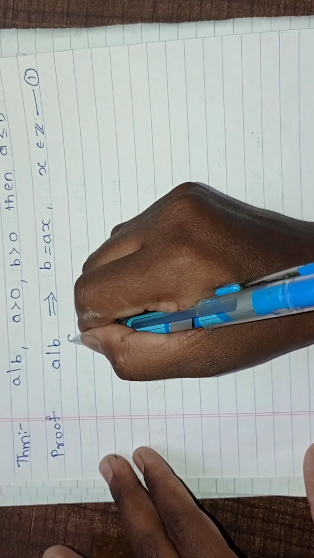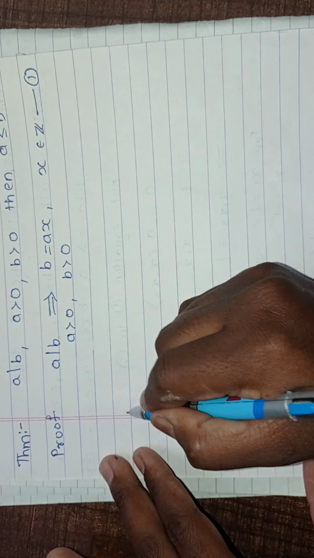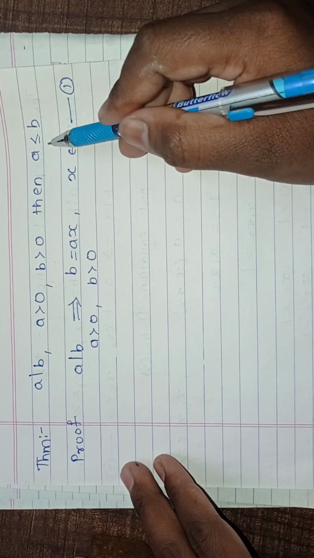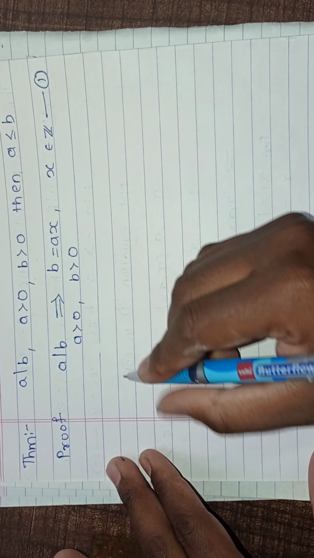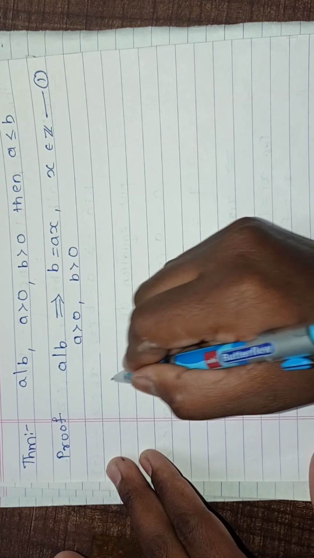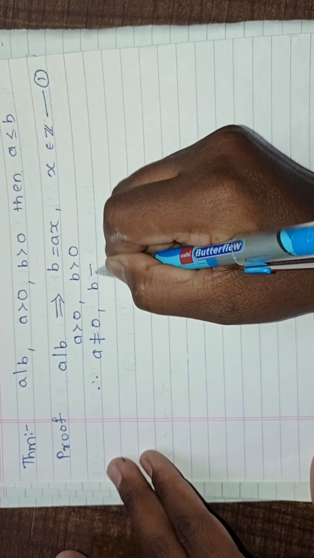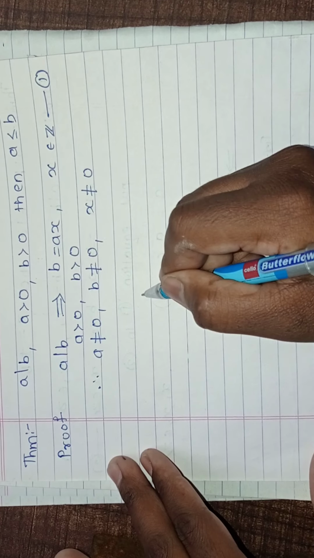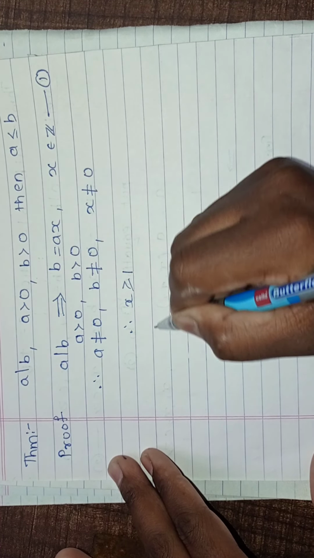We are given A greater than 0, B greater than 0, and we have to prove A is less than or equal to B. Therefore A is not equal to 0, B is not equal to 0, and x is not equal to 0. Therefore x is greater than or equal to 1.